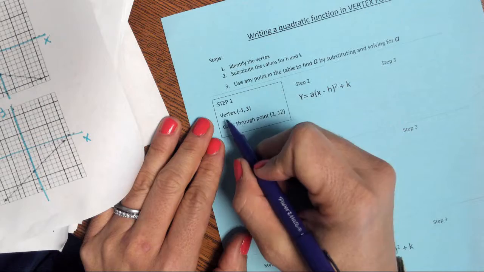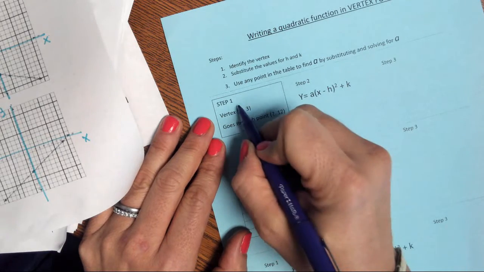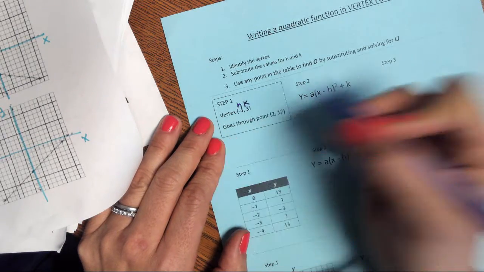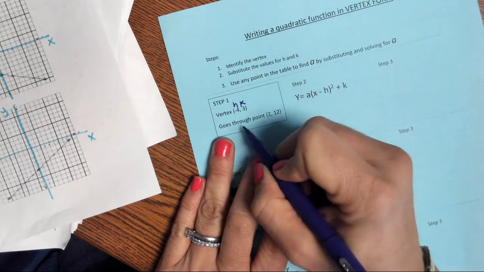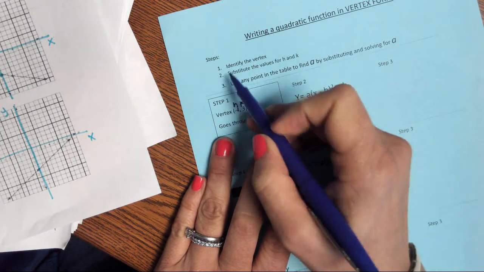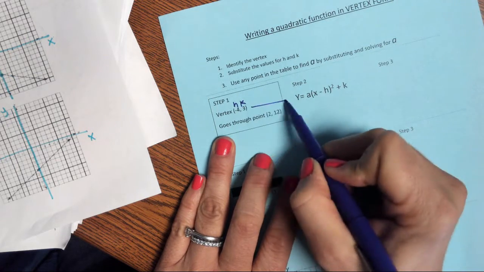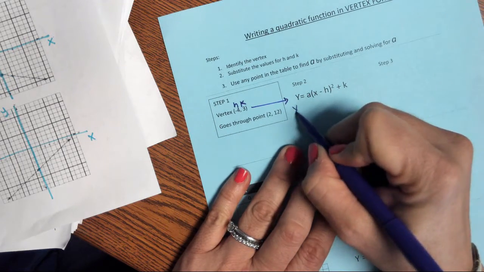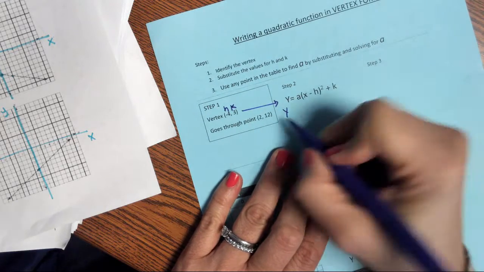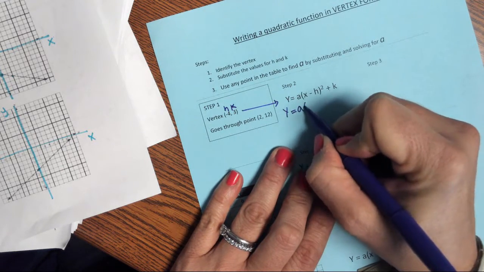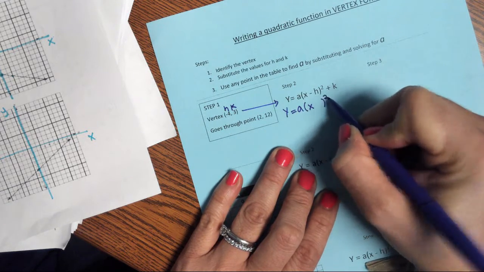On step 1, that's already done for us because they give it to us. Remember that the vertex is H and K. And it's going to go through the point 2, 12. So step 1's done, we got the vertex. Step 2, we need to substitute that into the equation. The vertex form is already given to us, so we're just substituting in our H and our K.